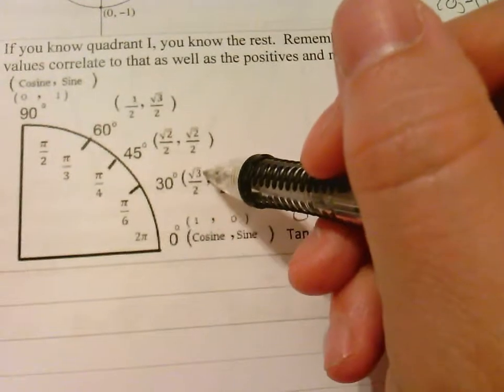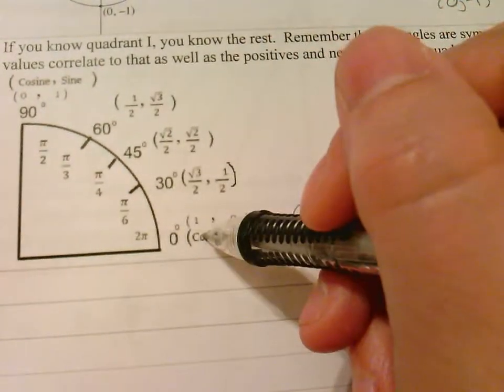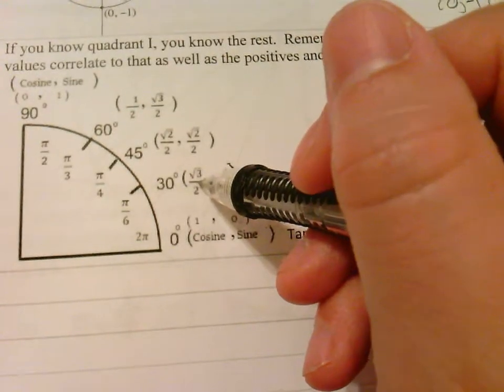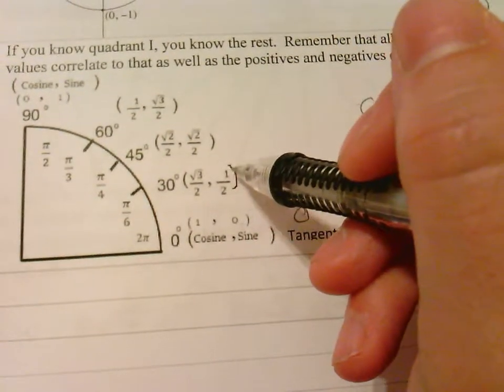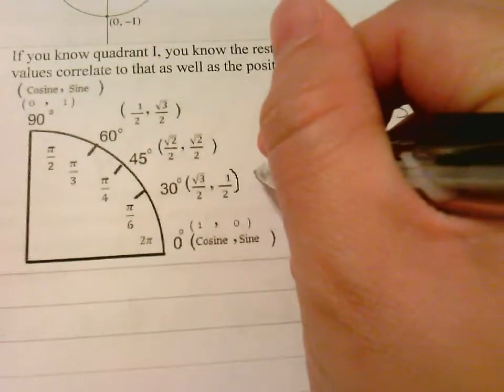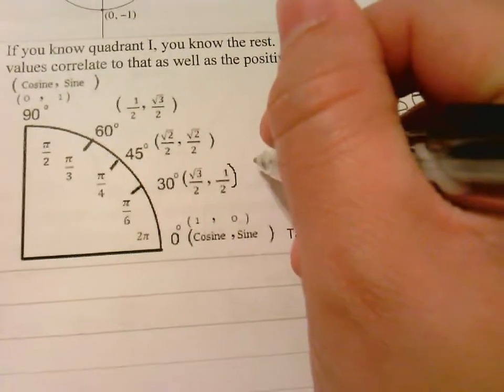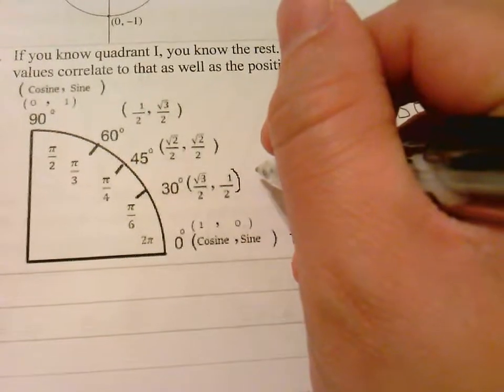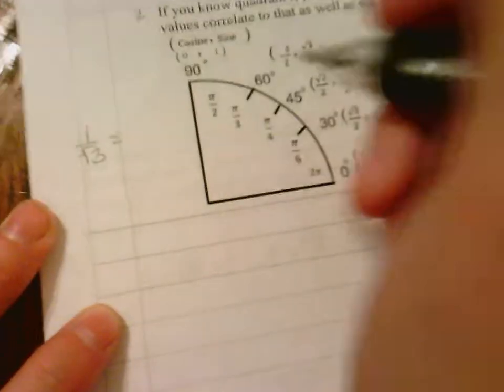Cosine of 30 degrees, remember you're on the x, is square root of 3 over 2. Sine of 30 degrees is 1/2. Tangent is going to be the numerator of sine over the numerator of cosine, so that's going to be 1 over square root of 3. However, I don't like radicals in the denominator, and other teachers won't either, so you're going to rationalize it. 1 over square root of 3 is multiplied by square root of 3 on top and bottom. You're going to get square root of 3 over 3.